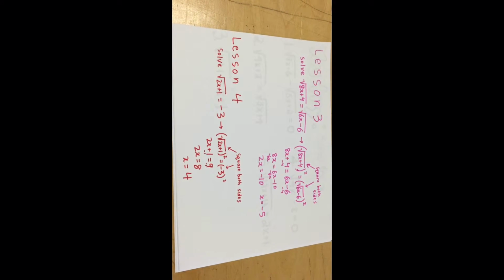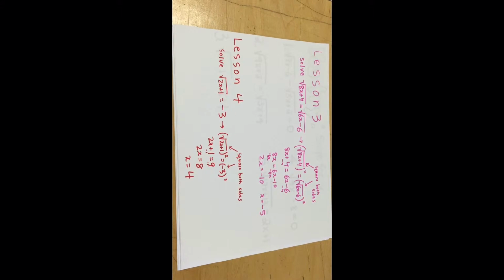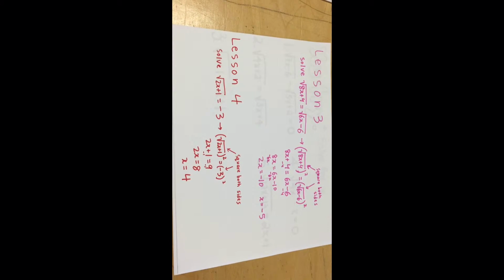Then, you want to simplify the equation like you would with any algebra equation and get the x alone. After you get rid of the normal numbers that don't have x, you'll be left with 2x equals negative 10, which leaves you with x equals negative 5.